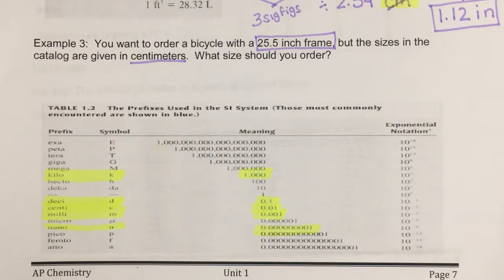Deci is 0.1. So what that means is 0.1 grams equal a decigram, or 10 decigrams equal a gram. Centi is 0.01. So 0.01 meters is equal to a centimeter, or I've got 100 centimeters in a meter. Milli is 0.001, so 0.001 meters make up a millimeter, or 1,000 millimeters make up a meter.